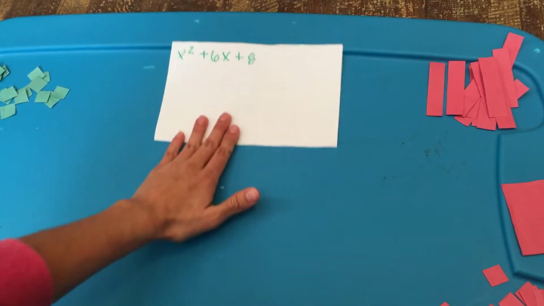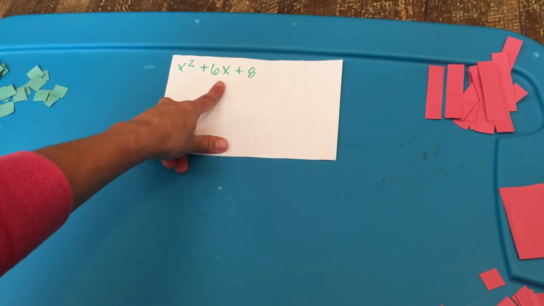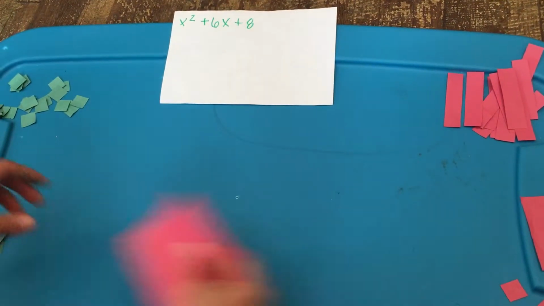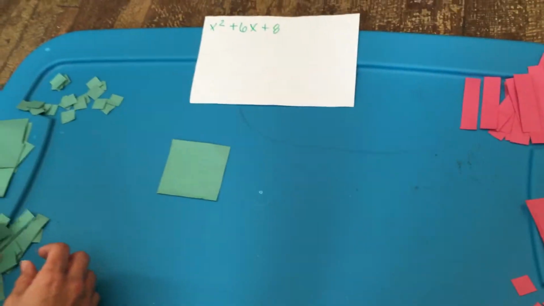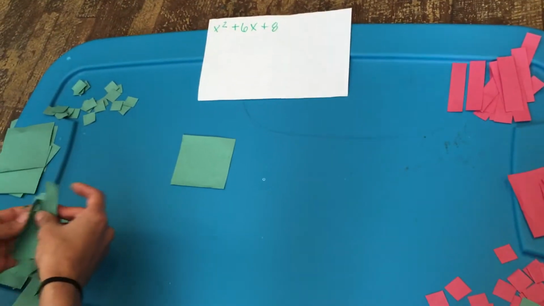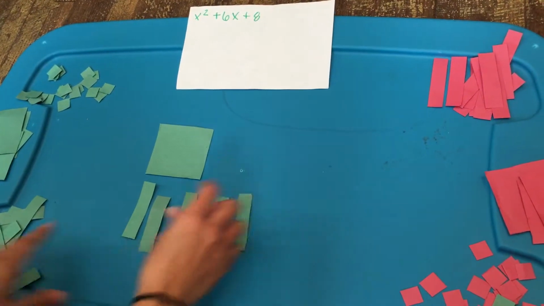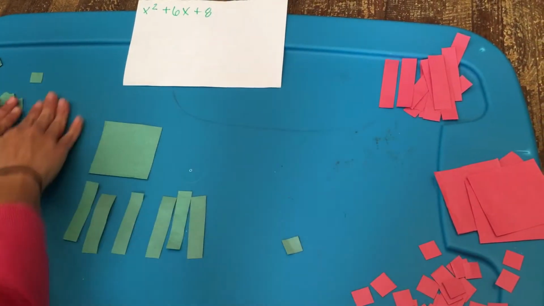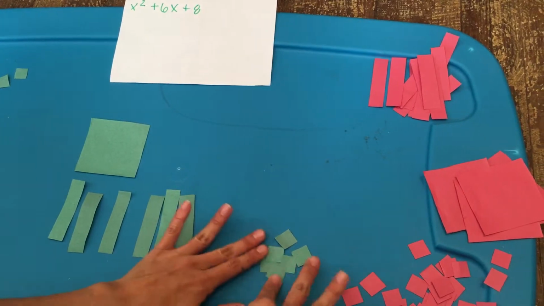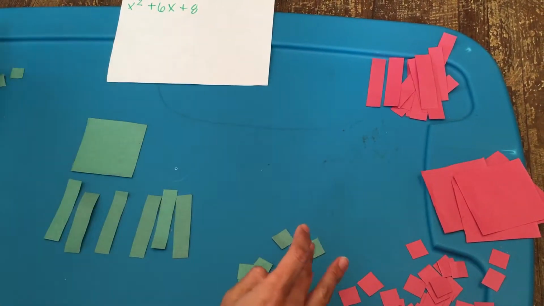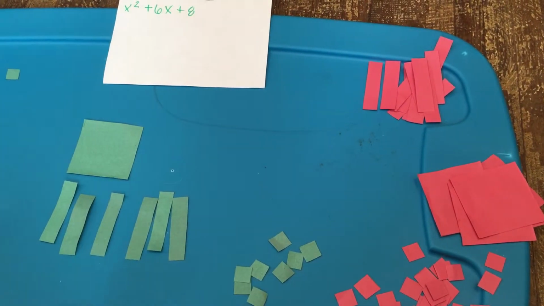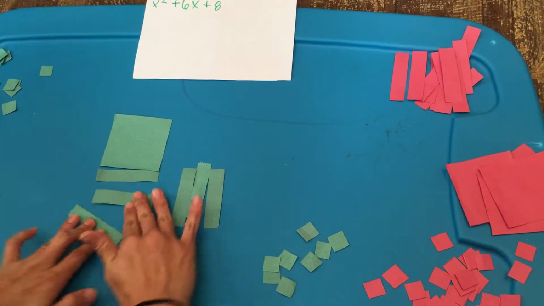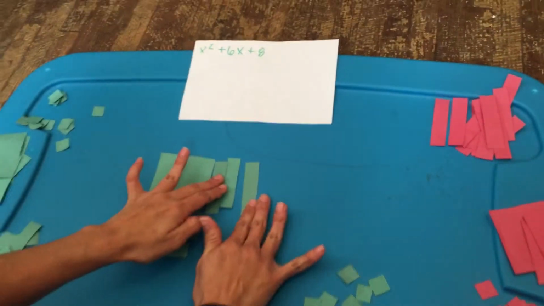All right, so the one we're starting with is x squared plus 6x plus 8. So let's pull those out. X squared, 6x's, and then plus 8. Let's pull those out here. So we have to arrange these to make a box. I'm going to start with 3 here and 3 here and see how that works.